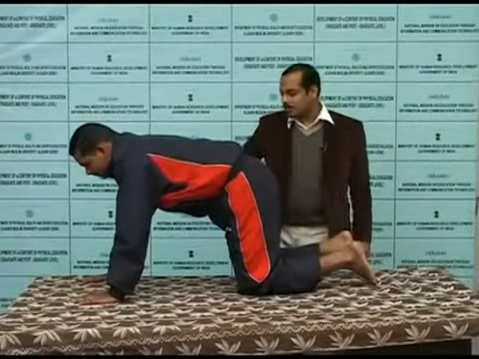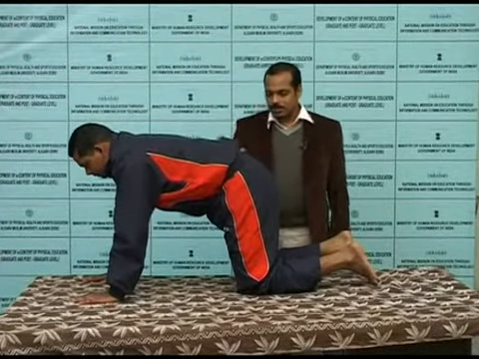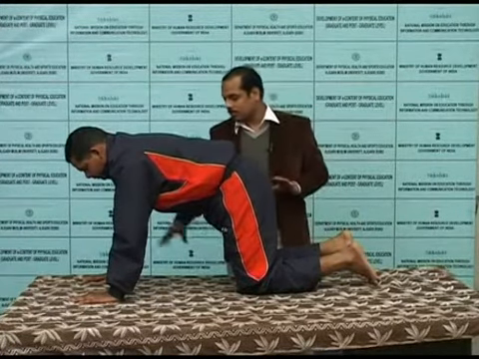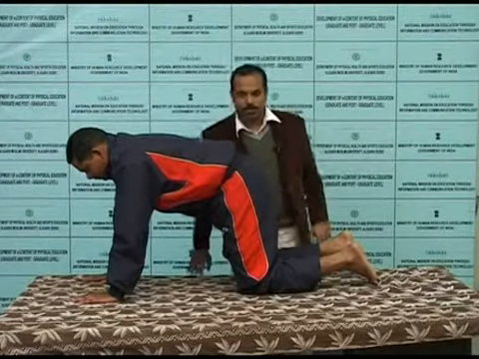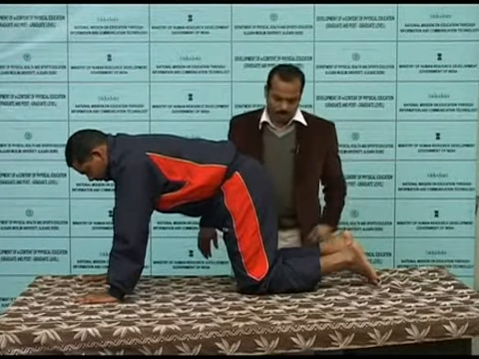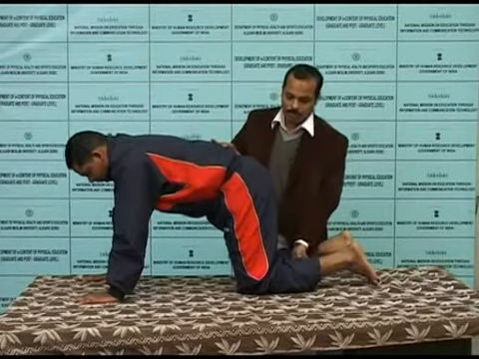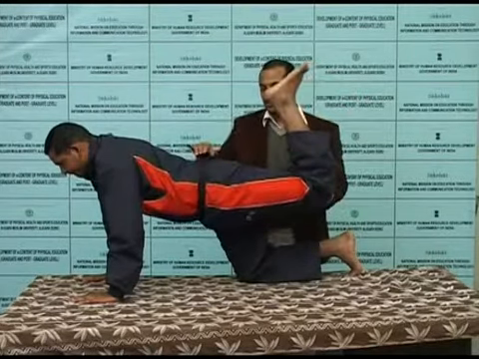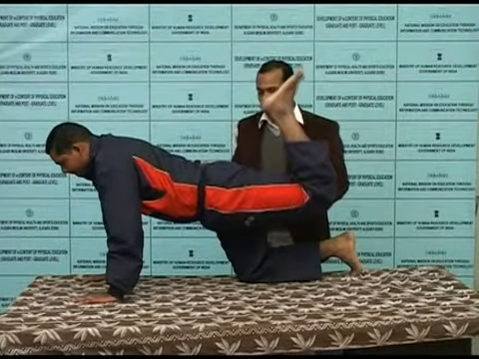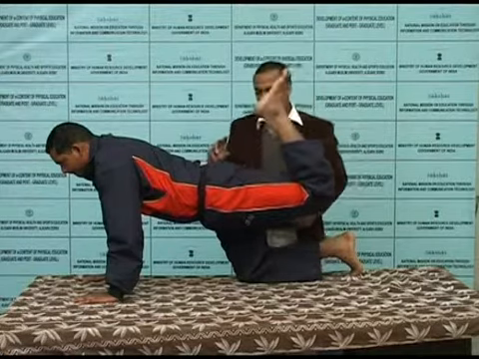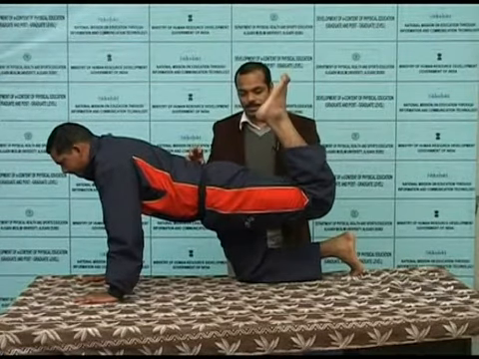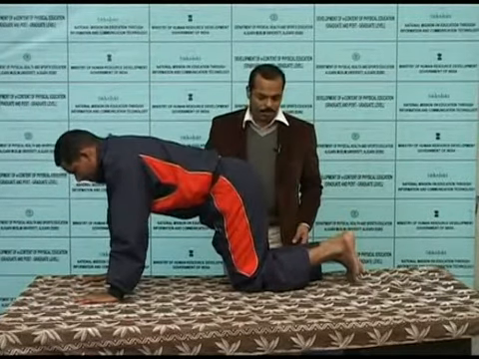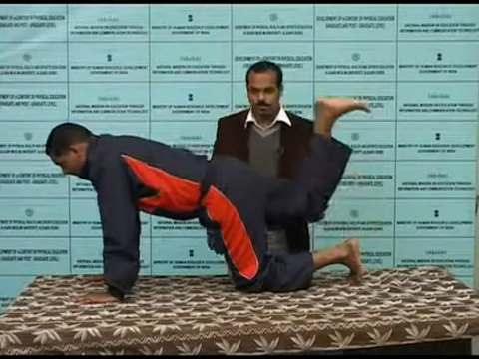So starting position is the all four position. This is the type of exercise here. This is the hip extension exercise, and the starting position is the all four position. That is, both hands and knees will be on the ground or over the table, and we are asking him to lift one of his legs without bending his knee. He is lifting his hip, or extending his hip, and holding it for a while, for 5 to 10 seconds, and going back to the original normal position, and doing the same exercise with the opposite leg also.